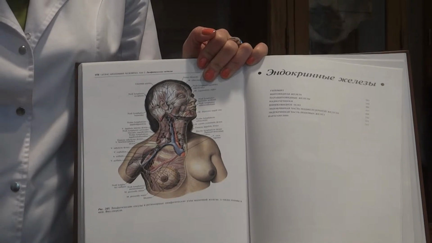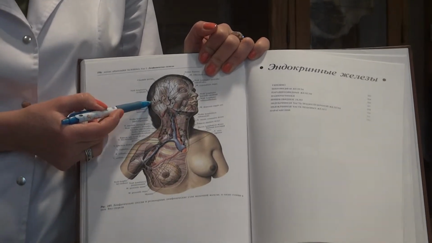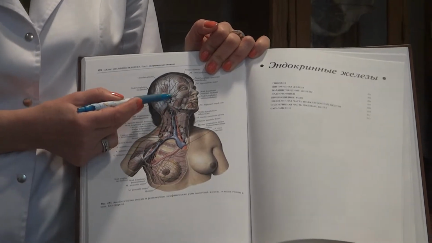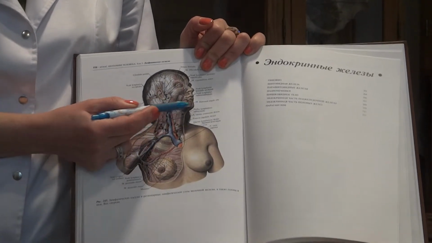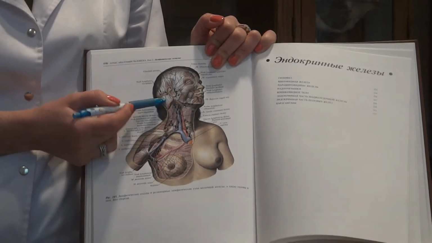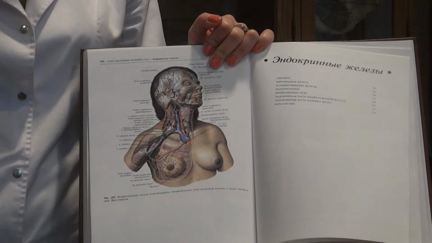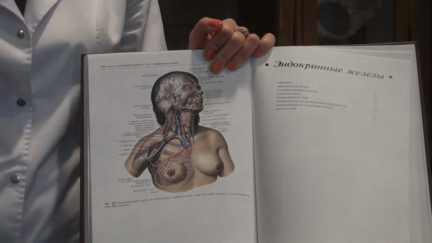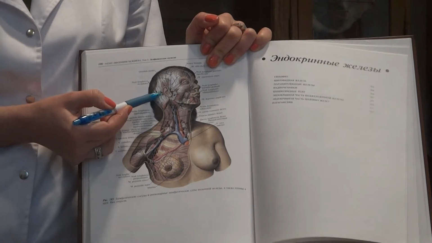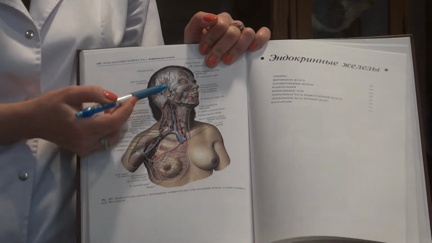What groups of lymph nodes? Occipital, mastoid, parotid, submandibular, submental. Yes. Lymph nodes of the head region. And in accordance with the region of inflammation, for example, a wound in the occipital region, what group of lymph nodes? Inflamed, increased, occipital.